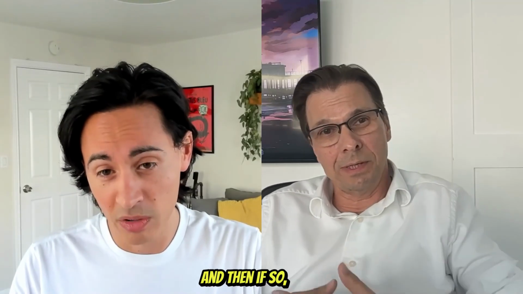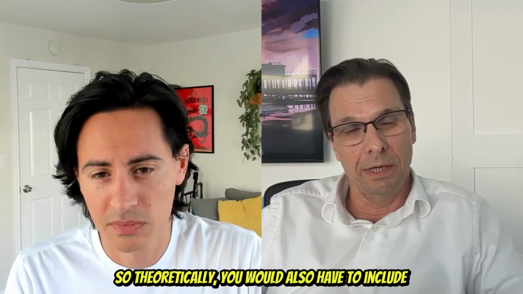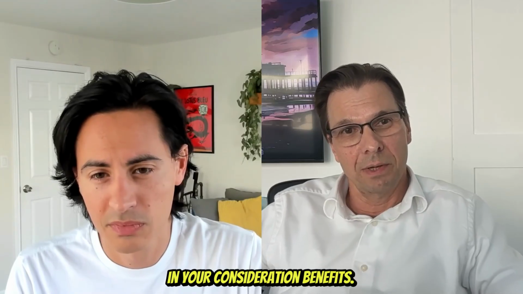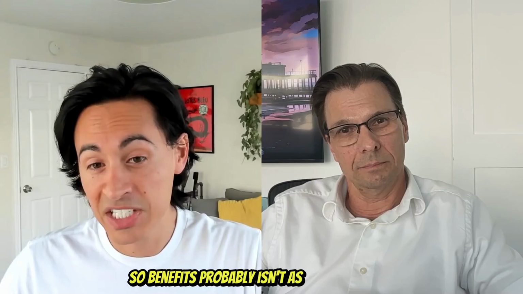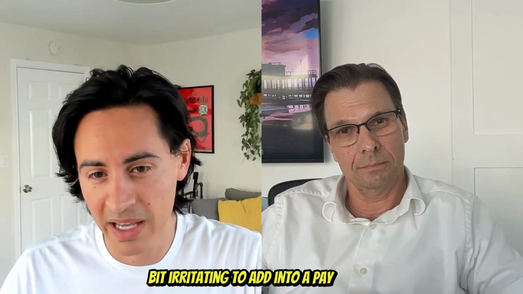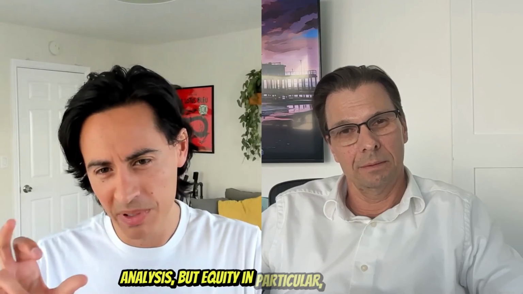Yes, equity and other compensation elements as well. So theoretically, you would also have to include benefits in your consideration. It's more like a total rewards philosophy. Benefits probably isn't as difficult. It's a bit irritating to add into a pay equity analysis, but equity in particular, particularly for a VC-backed private company, when everyone's got different awards with different strike prices and different vesting schedules, that's quite tricky.